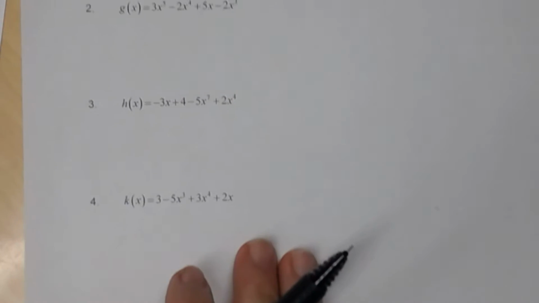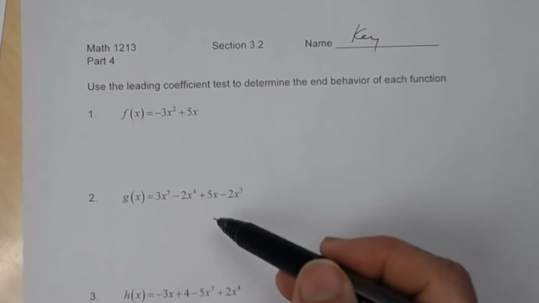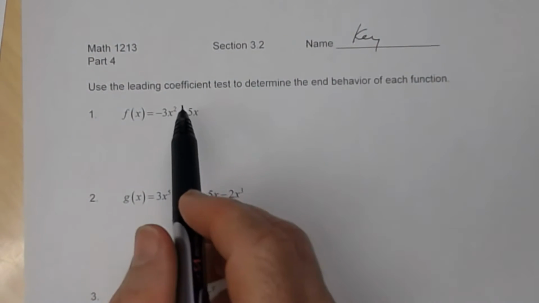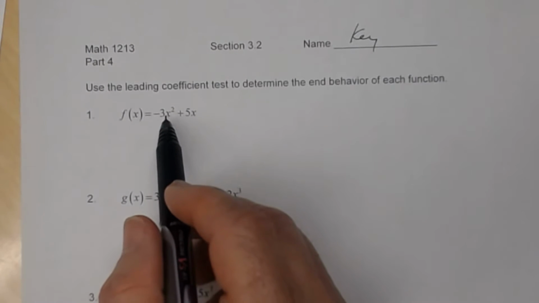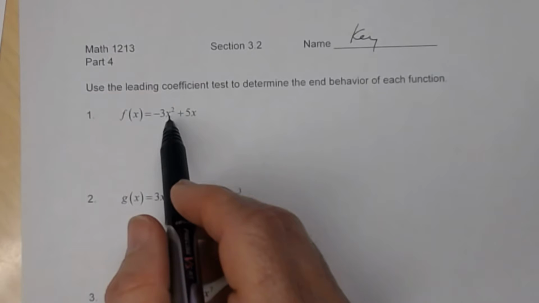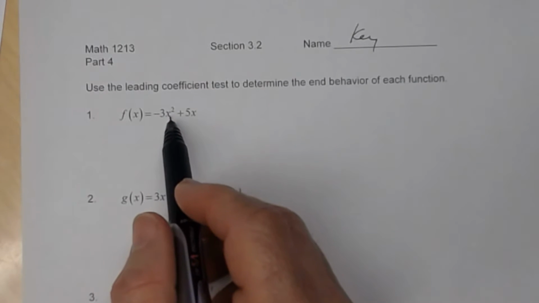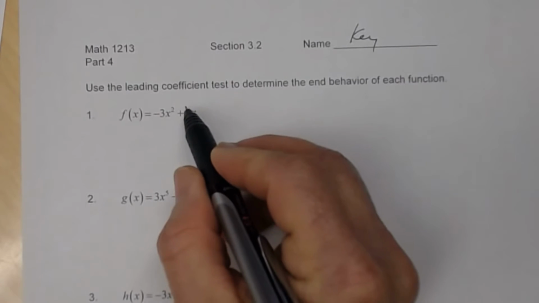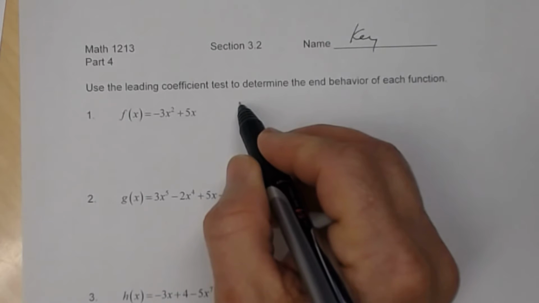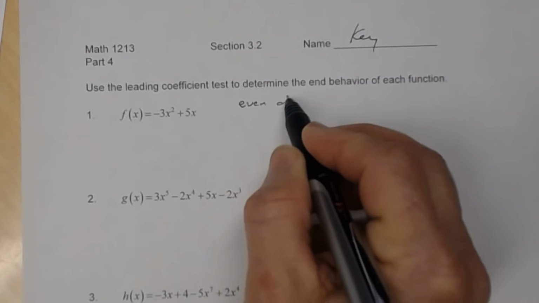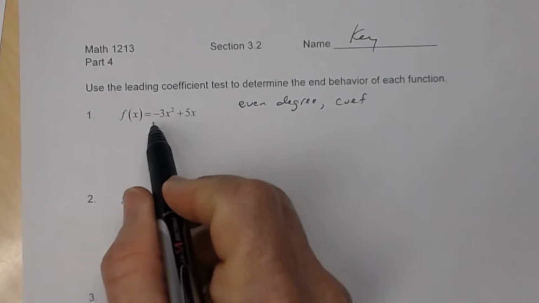When discussing the leading coefficient test, you are going to have to look at the leading term. The leading term would be the term that has the largest degree. In this case, it's this one. Then you ask yourself, is the degree even or odd? This is even, so we're looking at an even degree, and the coefficient is negative.